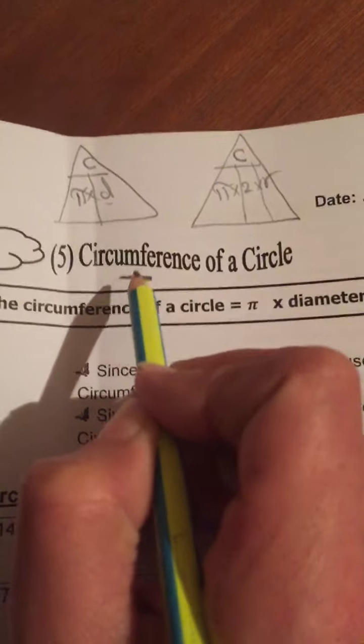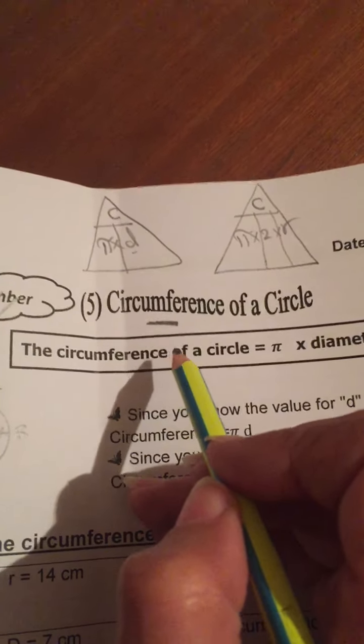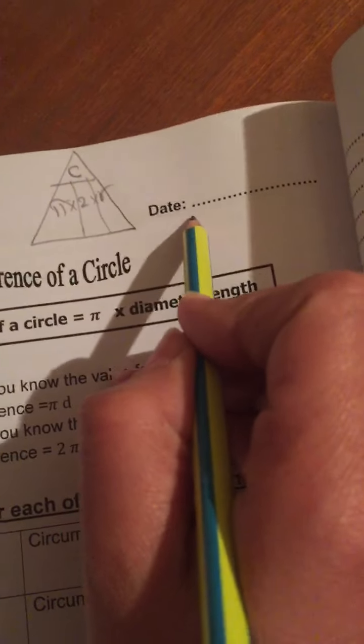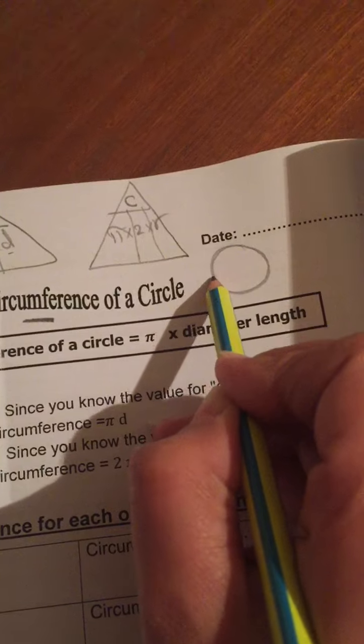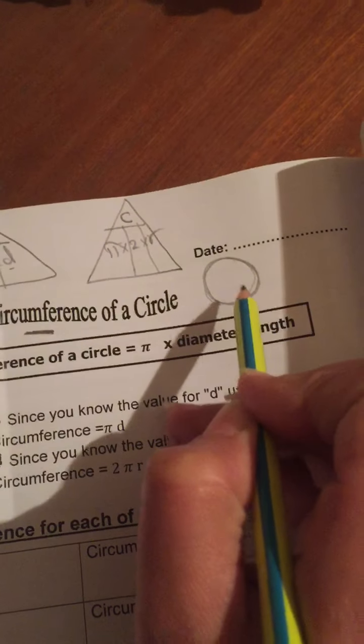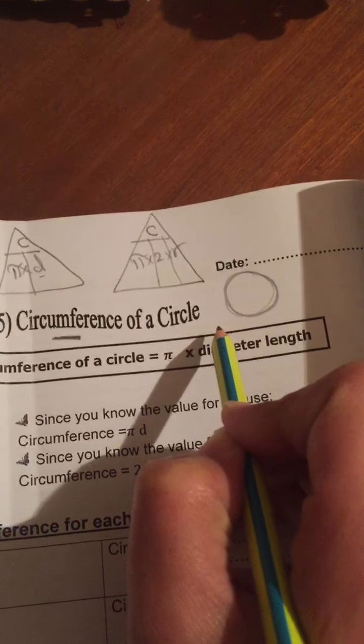So what is the circumference? What do I mean by circumference before learning how to calculate it? This is my circle. If I want to know the length of this curve, measuring the length of this curve is called the circumference of the circle.